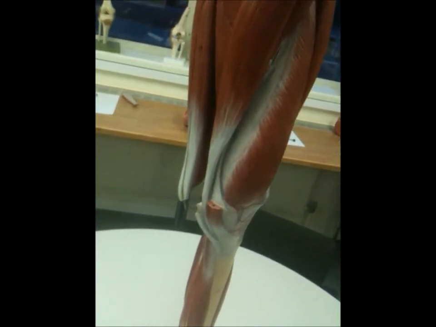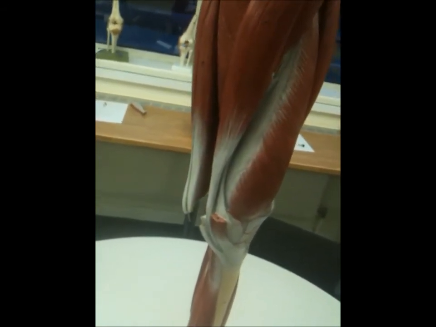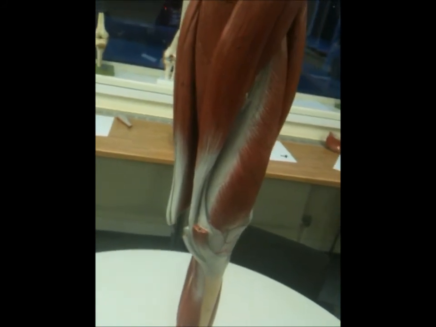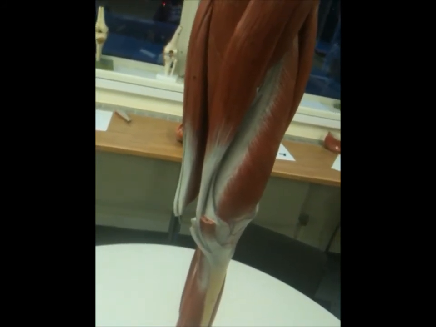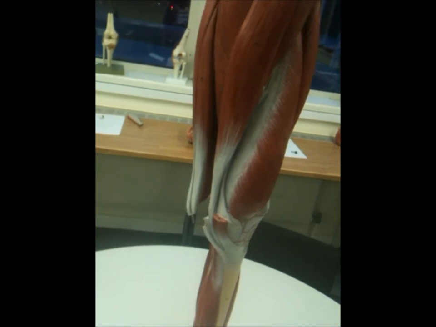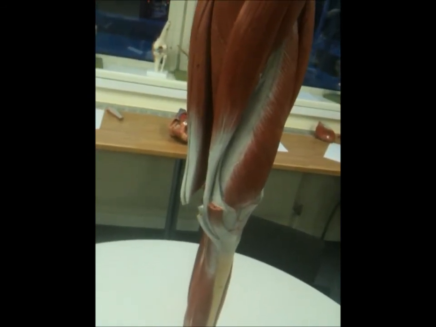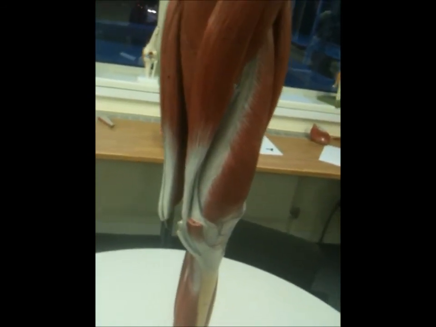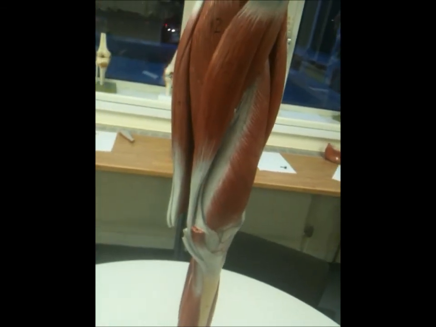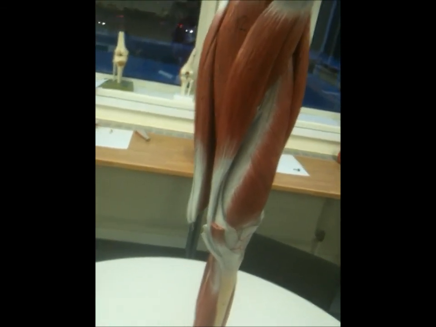And the main difference as well of this is obviously because it goes down to the tibia, it also flexes the knee and rotates the knee medially and aids adduction of the hip. Okay, and that's all the medial compartment.